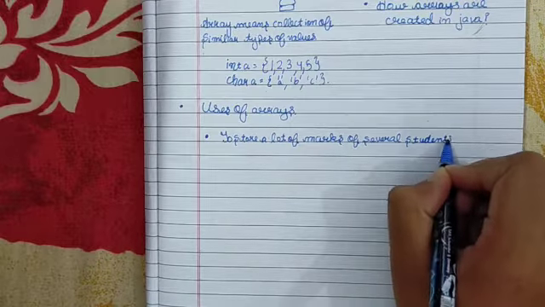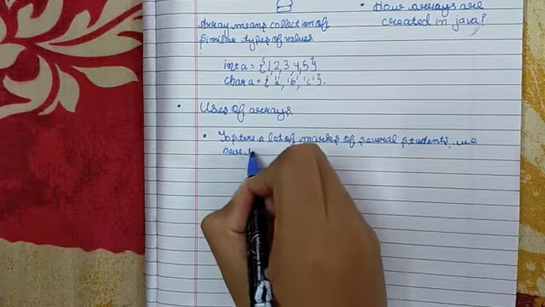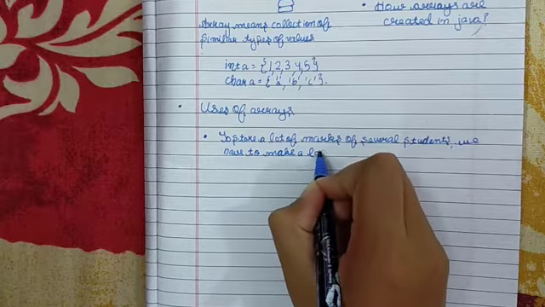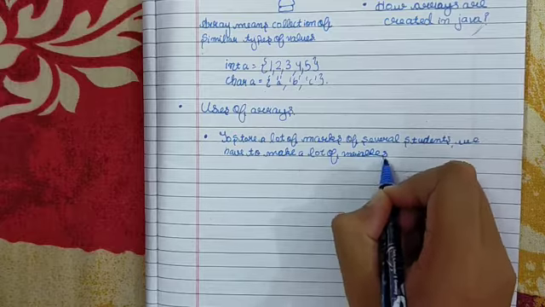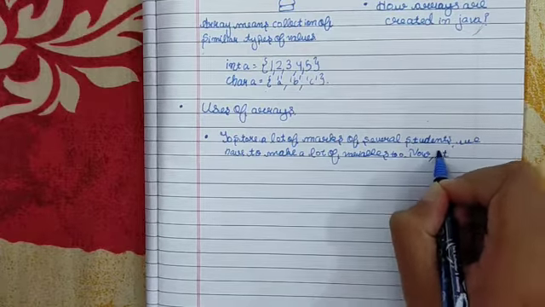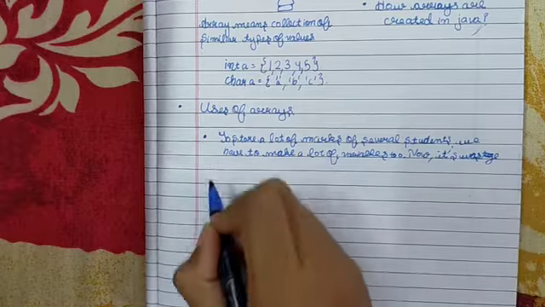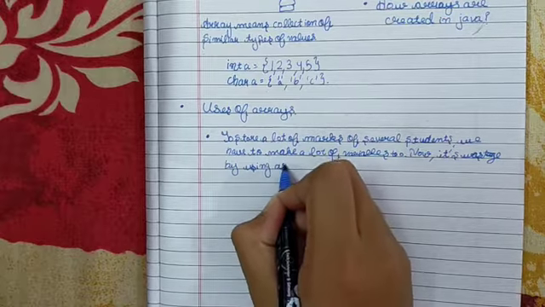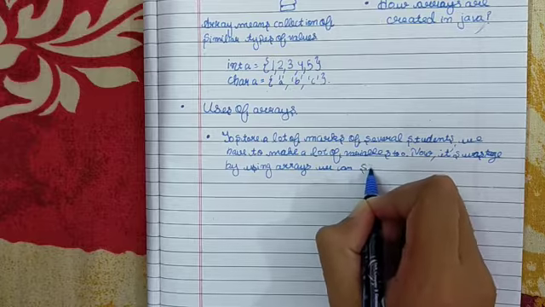Then we have to make a lot of variables too. Now it's wastage of time. By using arrays, we can save time.